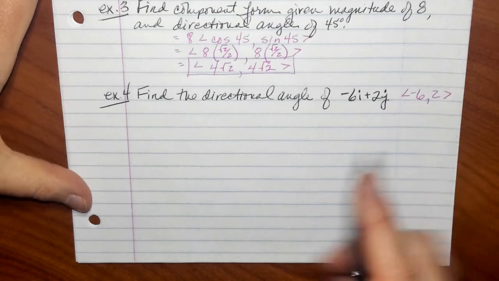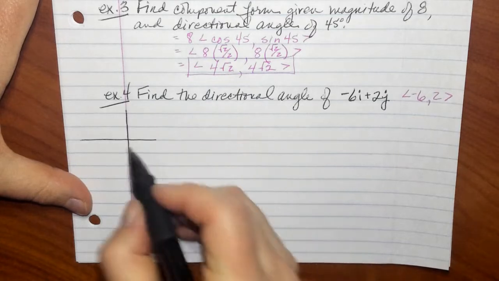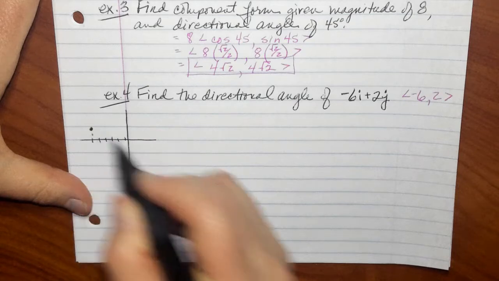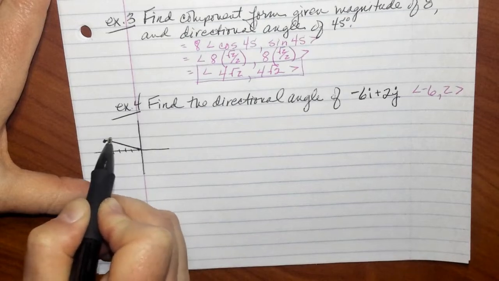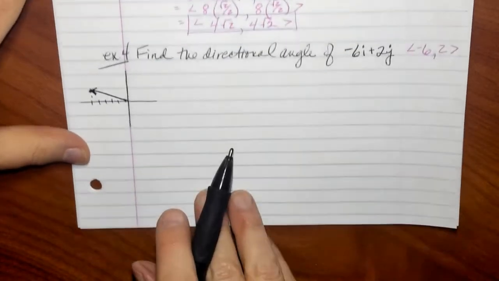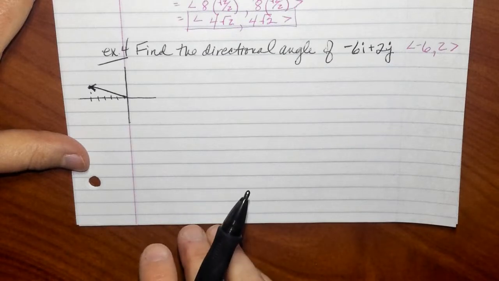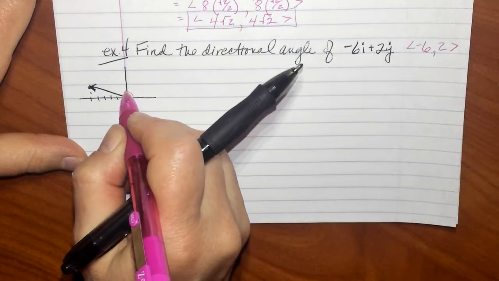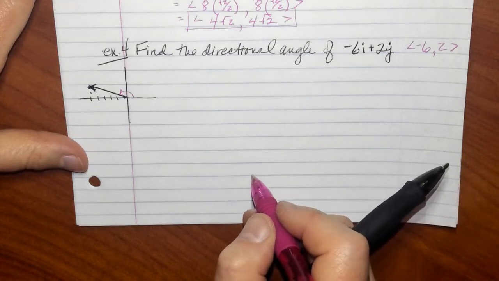You know that if you're going, let's come over here real quick. If I'm going 1, 2, 3, 4, 5, 6, 1, 2, I'm right there. So that vector is obviously what we would think of as being in the second quadrant. But if what I want is the angle, I'm looking for the directional angle, and remember for the vector, that's this angle right here. That's the angle I'm looking for, that theta.